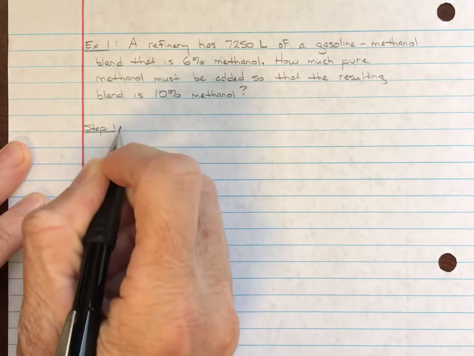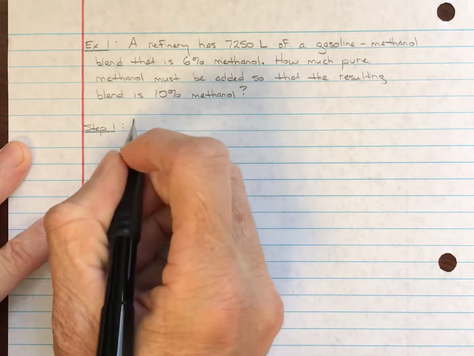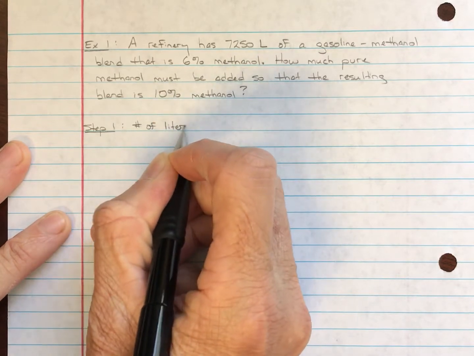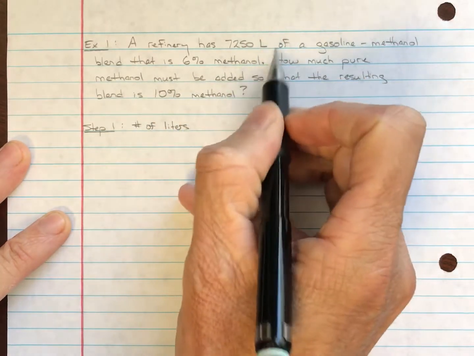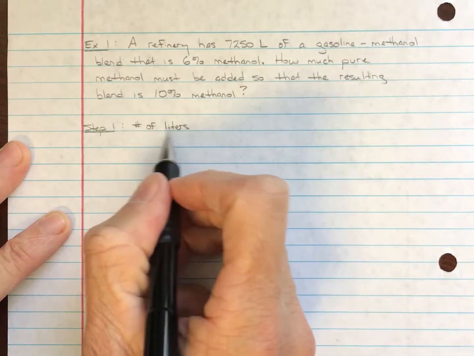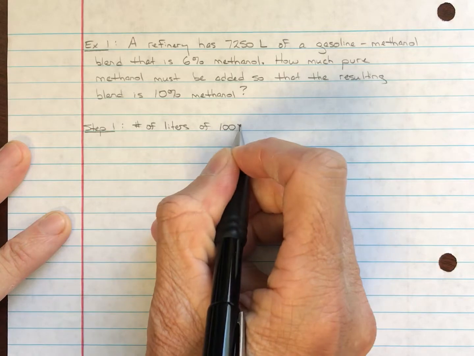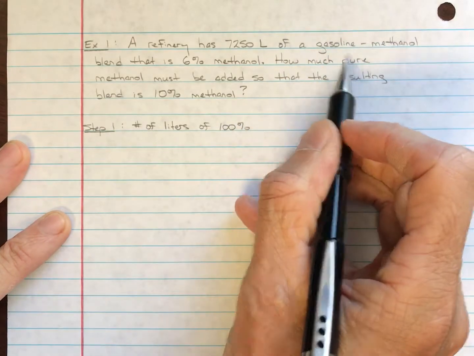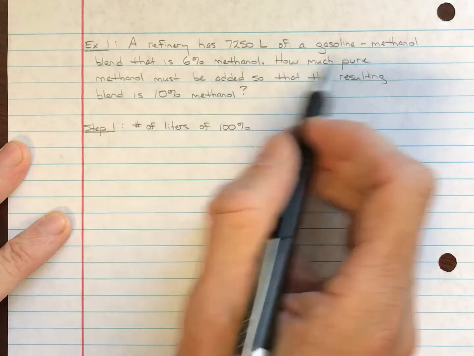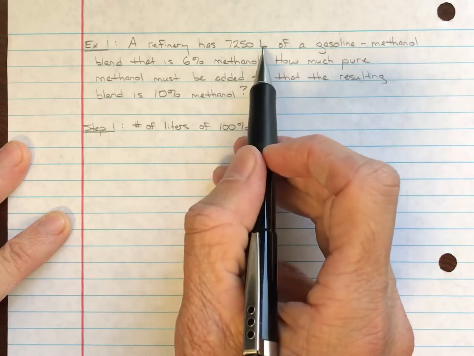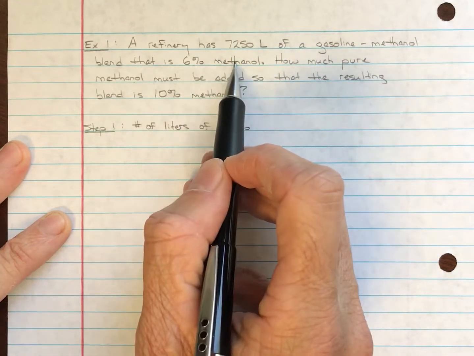Okay, so let's see here. Step one. Number of liters. Notice we're talking about liters here, so we want to make sure we're clear with our units. Of 100% pure methanol means it's 100%. Notice that the current situation has us with 6% methanol.